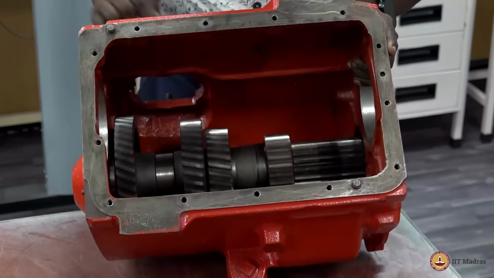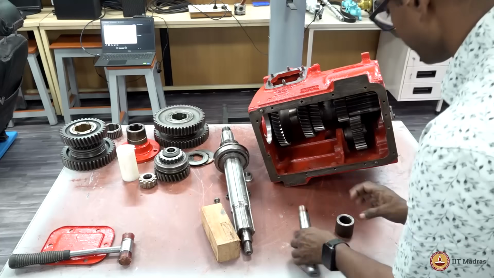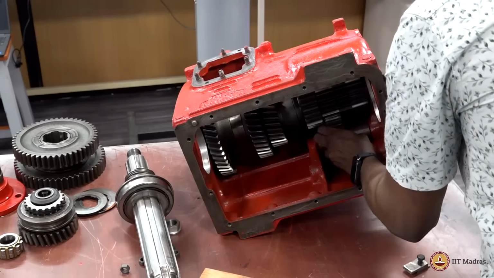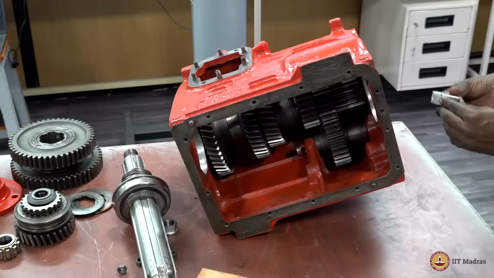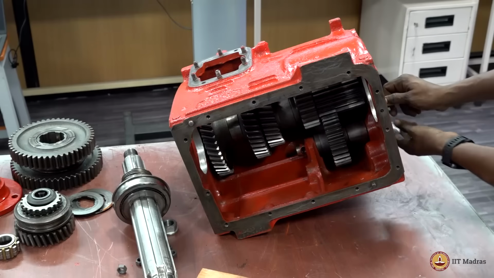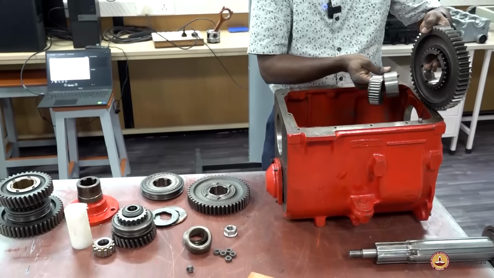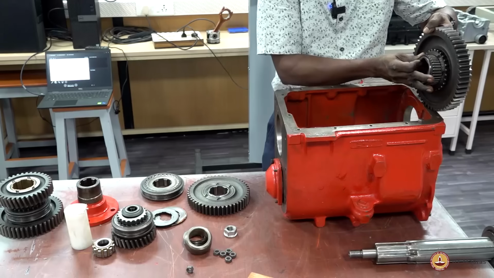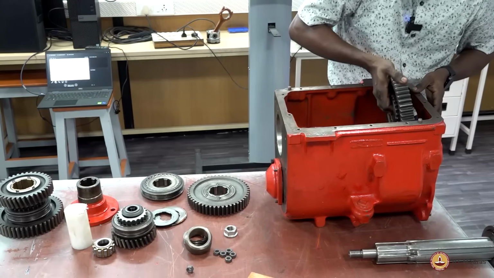Now we are going to assemble the reverse idler gear. Now I put the collar, lock collar for the reverse idler shaft as well as for the bearing. I am now going to install the needle bearing of the first gear, main shaft first gear, bush, and the main shaft first gear. As a set, I put it on top of the counter shaft gear.